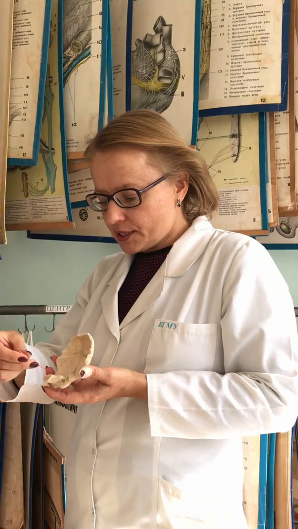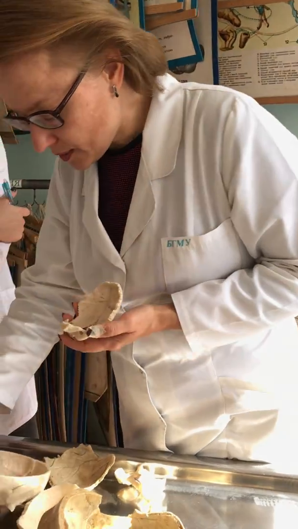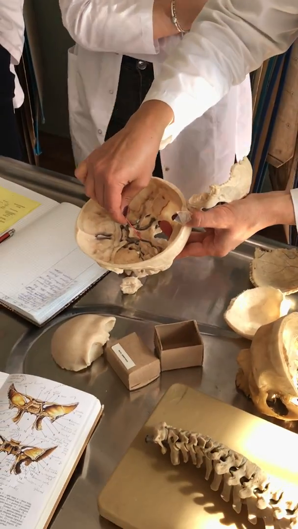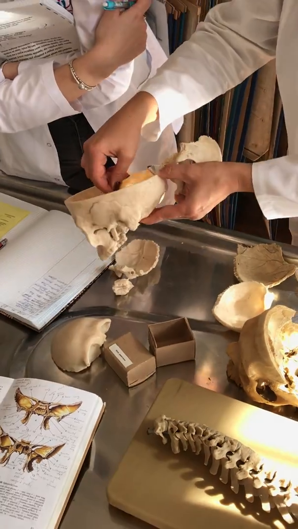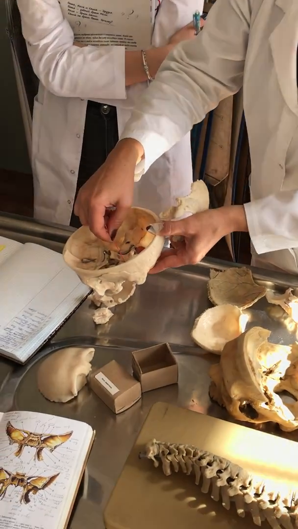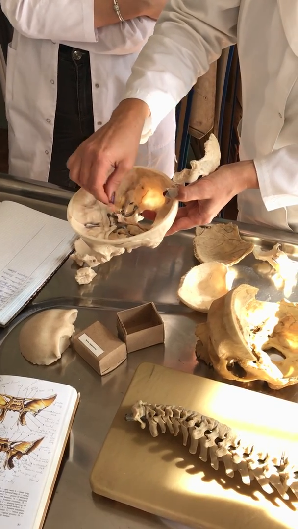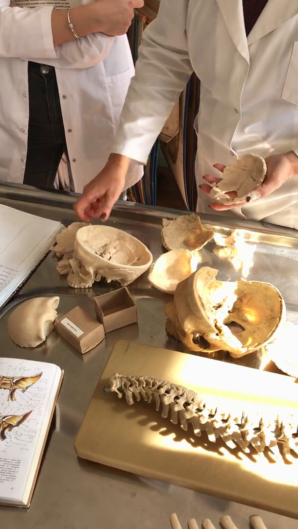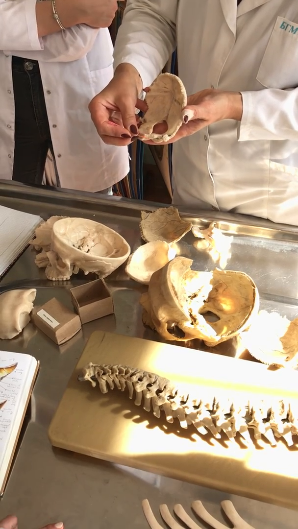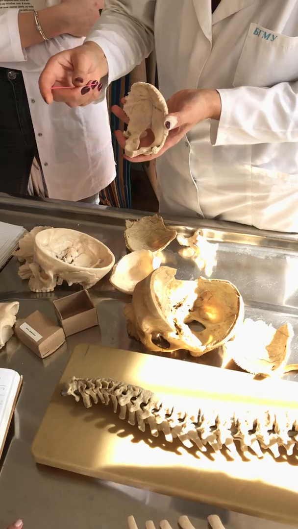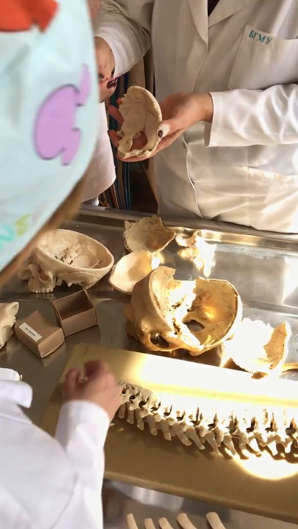Pharyngeal tubercle. Then, from these sides near the clivus, while these bones are connected to each other in the whole skull, they have this groove. See this groove. Here, we have the inferior petrosal sinus. Inferior petrosal sinus. The groove for the inferior petrosal sinus, you will see here. It's not well developed, not very well visible.